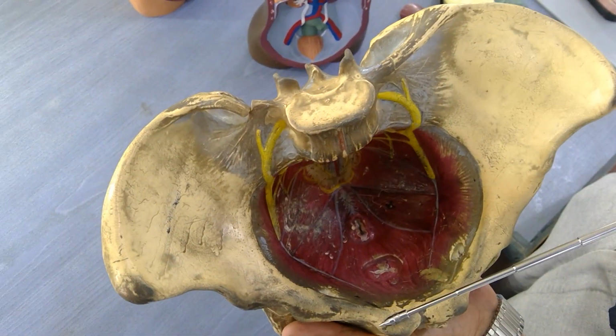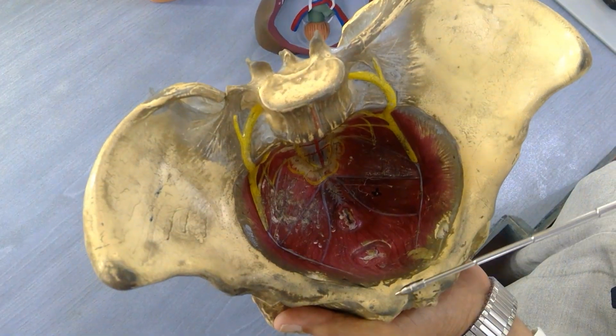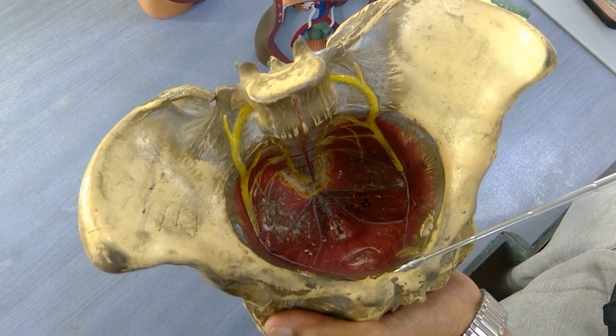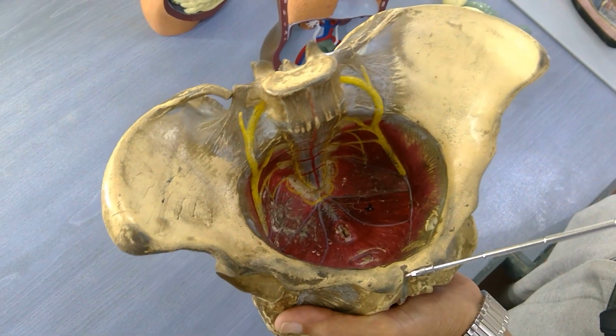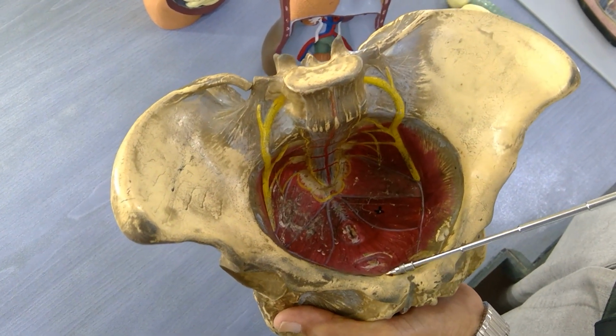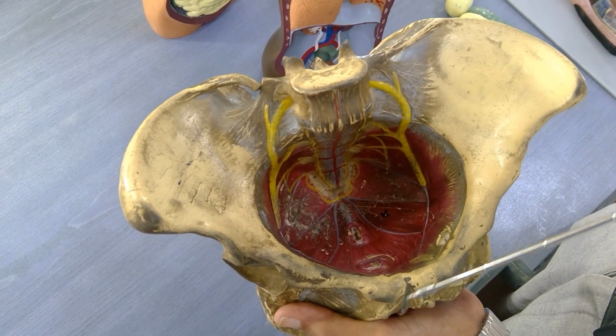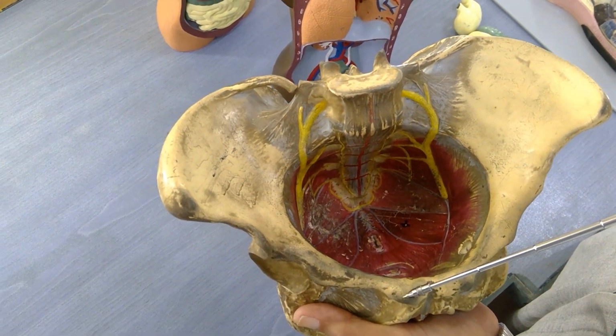Starting with the anterior boundary, the bony landmarks are the pubic bones. This is the pubic symphysis. These are the two pubic bones, and these are the pubic tubercles.